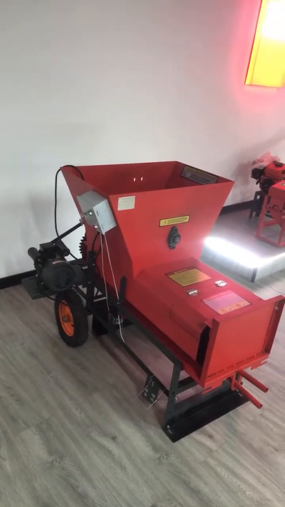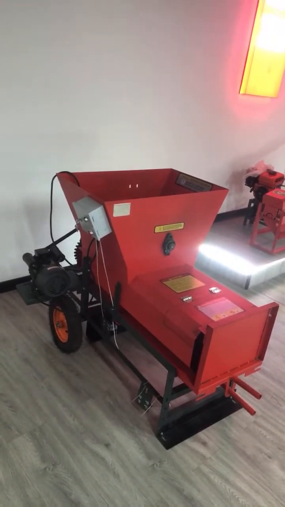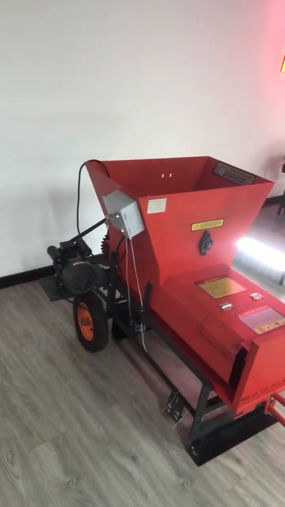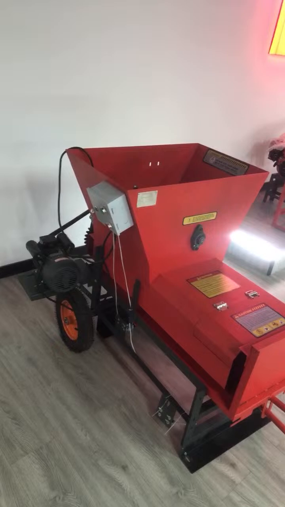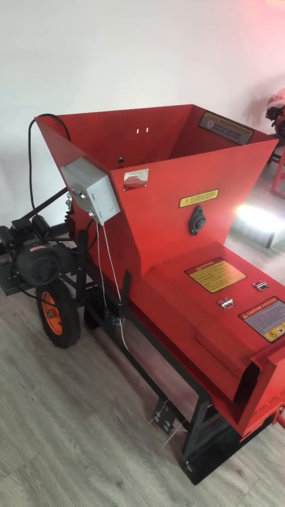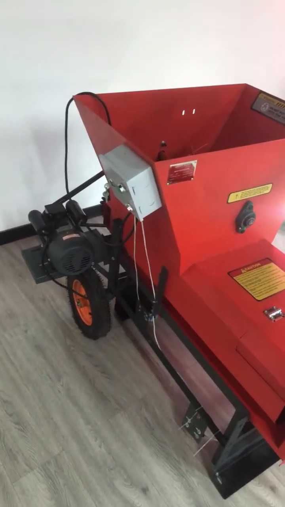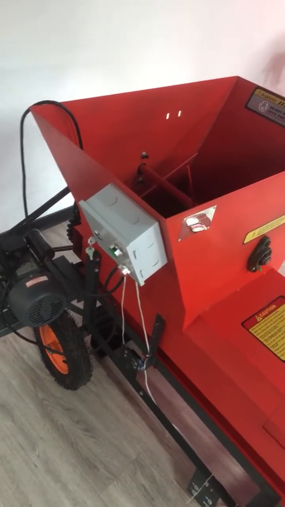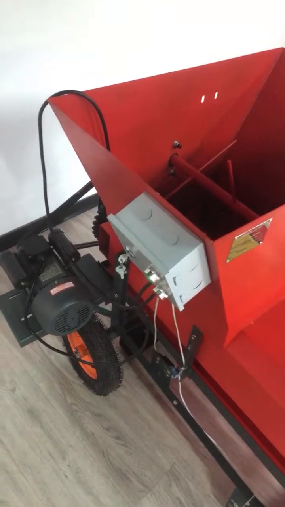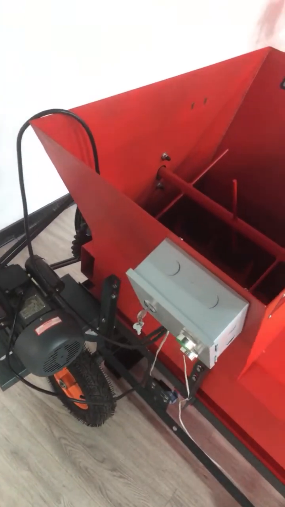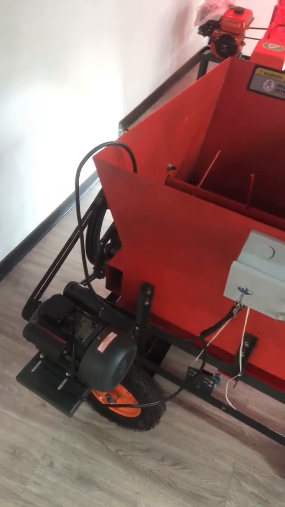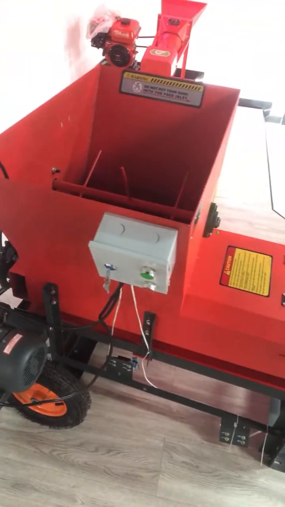Time savings. They are also time savings as well. Using a silage packing machine, ladies and gentlemen, automates the process of compressing and packing silage materials, reducing the time and effort required for manual labor. This allows farmers to focus on other aspects of farm management and increases overall efficiency as well.